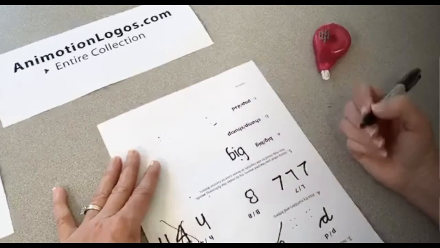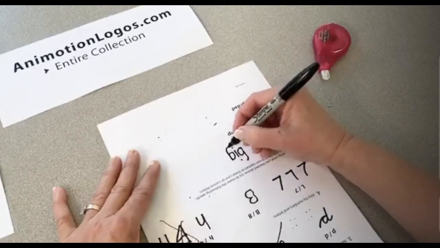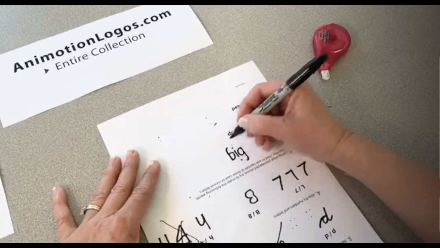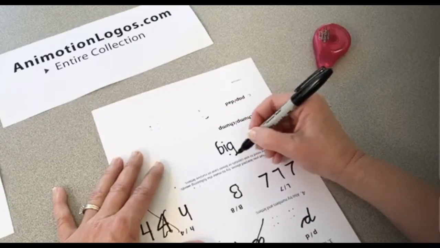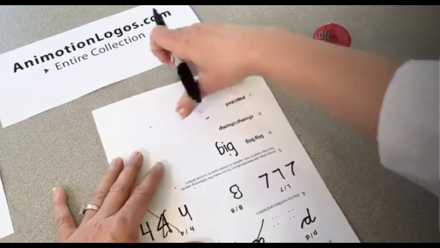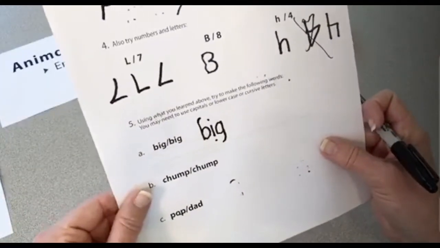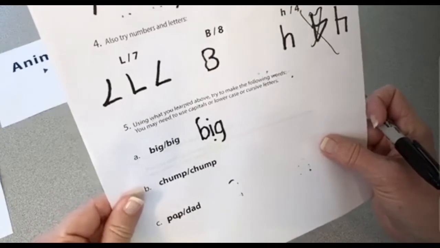And then I would dot it on the other side. So now we have a B that's got an extra little curve at the top, and you have a G that doesn't have a huge curl, but it has a little bit of a curl. And when I flip it back, it still works both ways. So that's how you get that one to work.